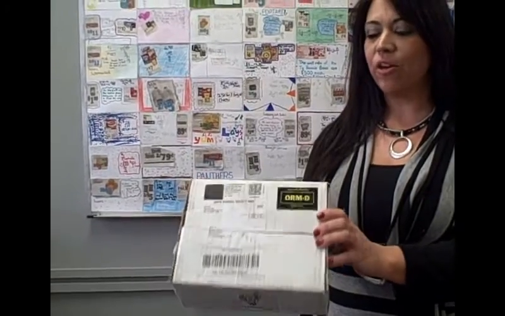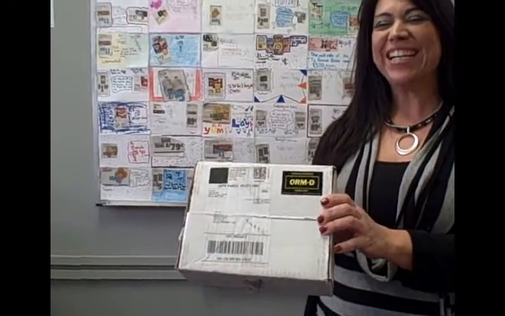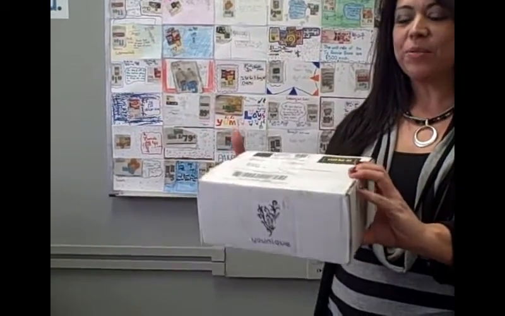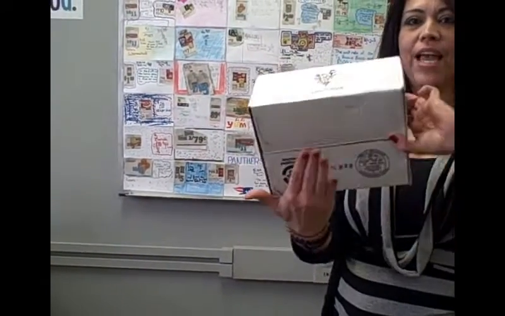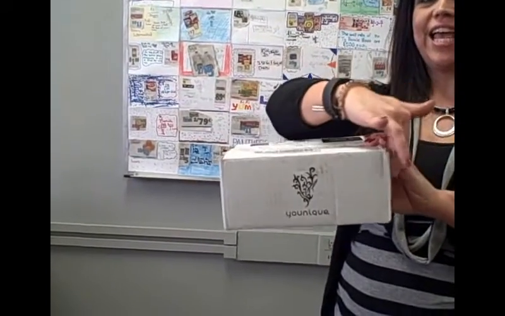Today we are going to work on our math problem. We are going to solve for surface area of the box. As you can see, the box we have here, we have a top and a bottom, a front and a back, and a side and a side.